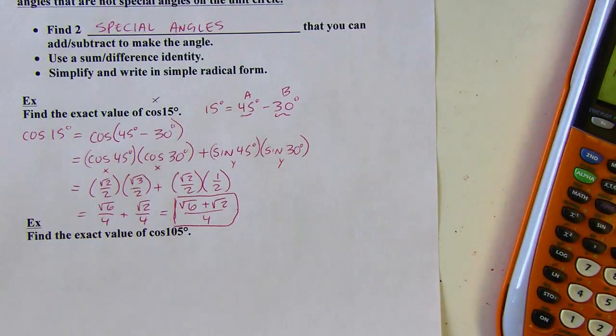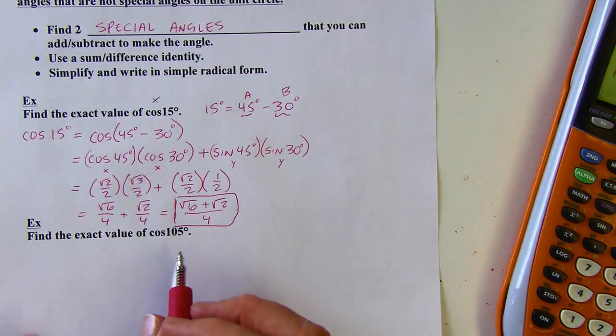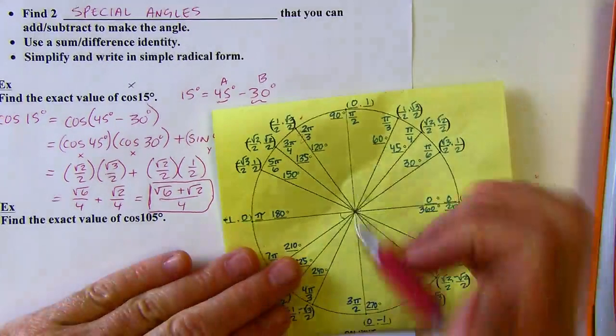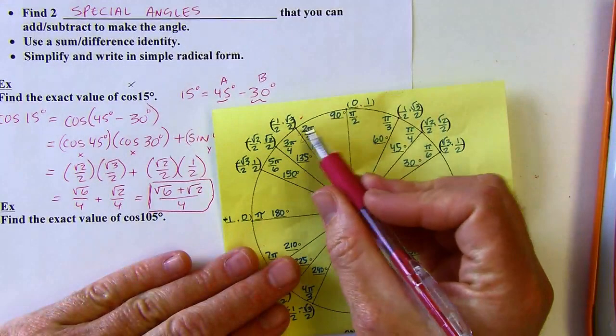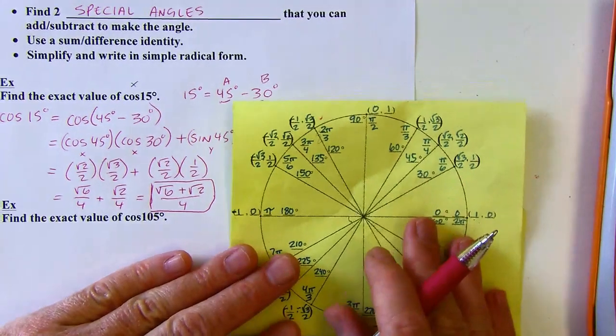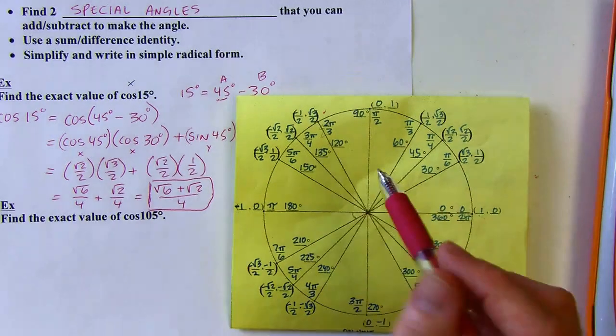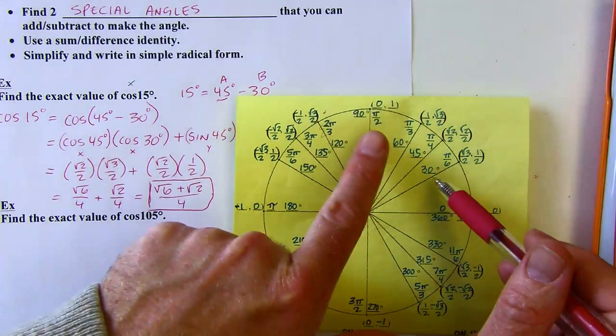Okay. All right, so let's try this next one. I've got 105 now, so I'm thinking, okay, how can I make 105? It is not on the unit circle itself, right? It goes from 90 to 120. It'd be somewhere in here. But I'm going to try to use these special angles to make 105. So I'm thinking 90 plus 30 would be 120.